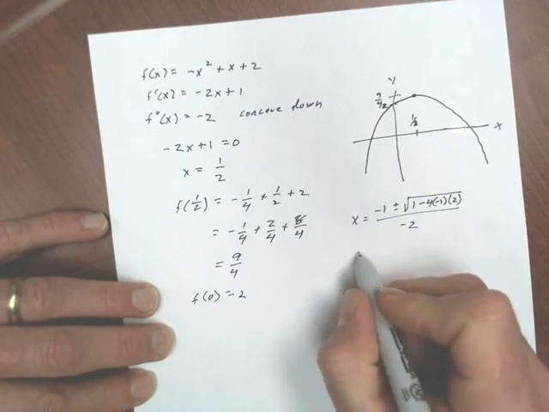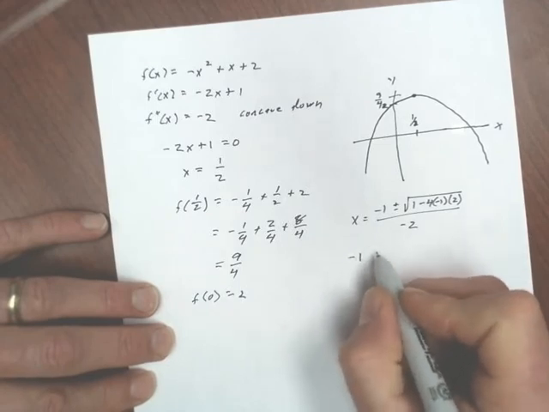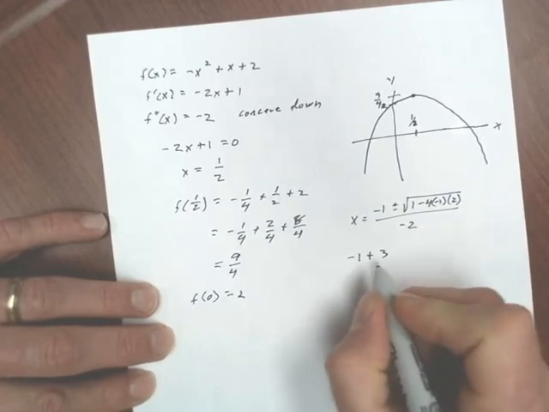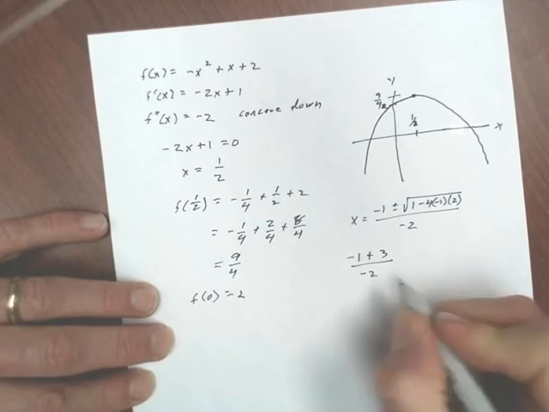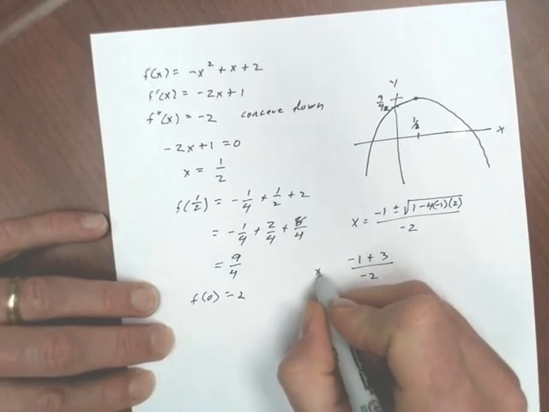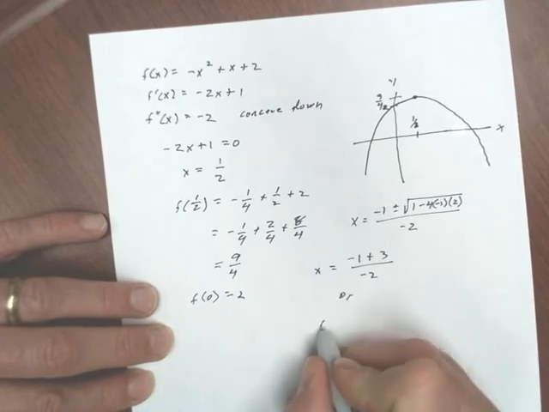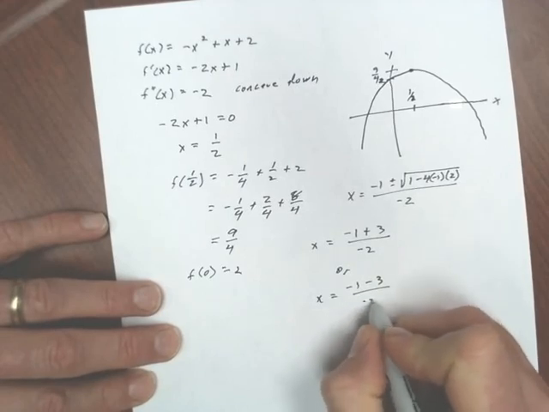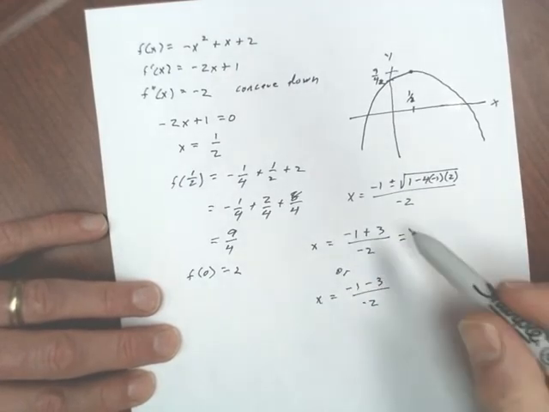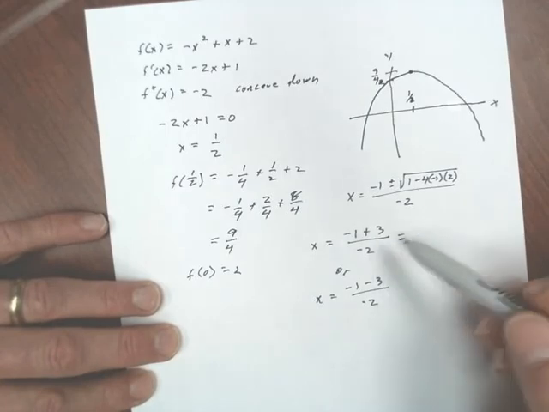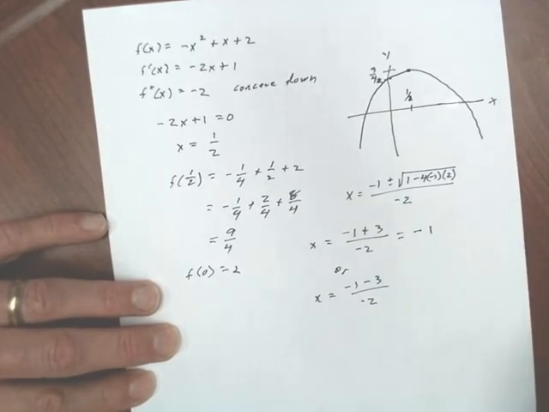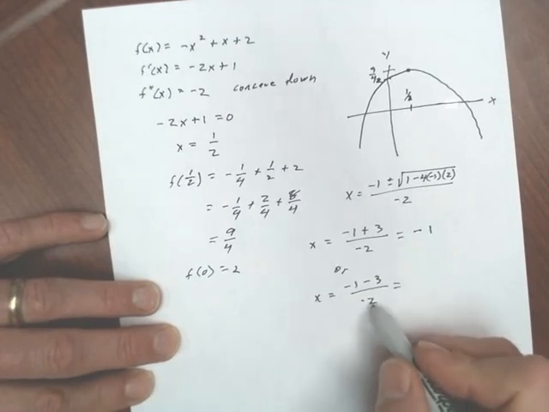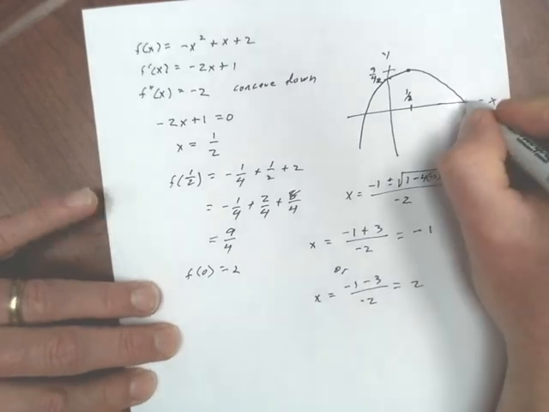Let's see, that's 9 again. So x equals -1 plus 3 divided by -2, or x equals -1 minus 3 divided by -2. This would be 2 divided by -2, which is -1. This would be -4 divided by -2, which is 2.